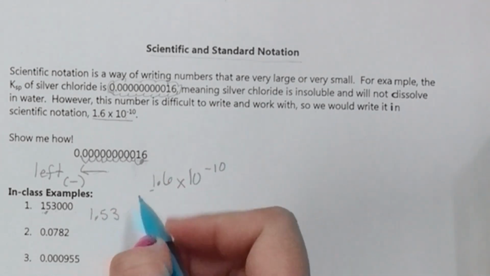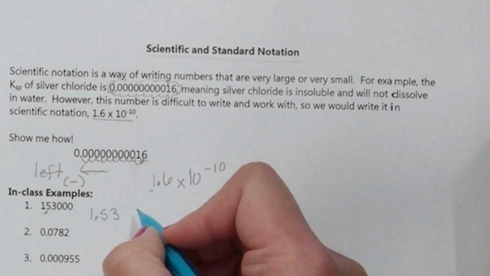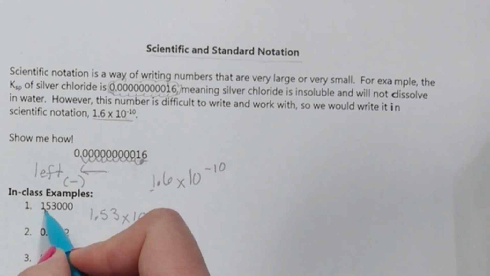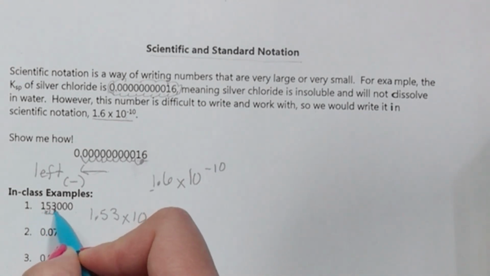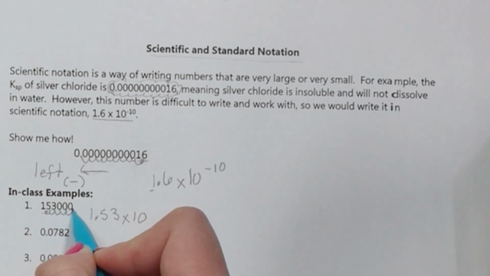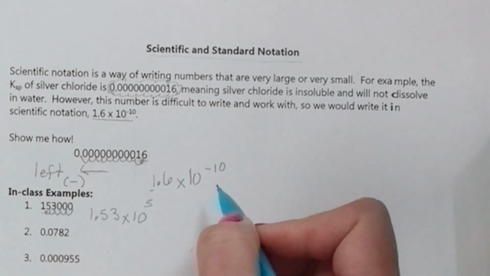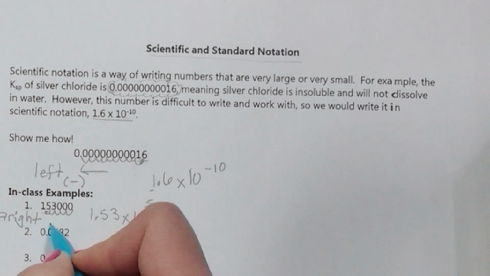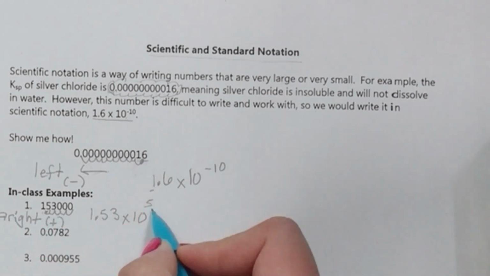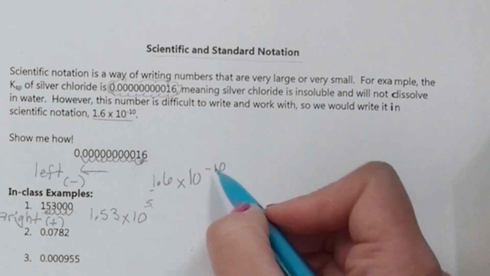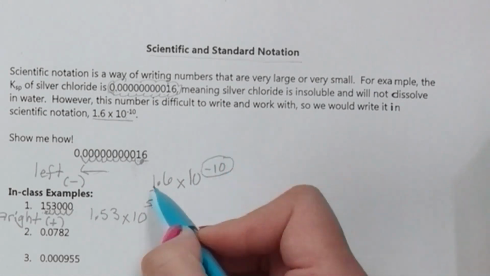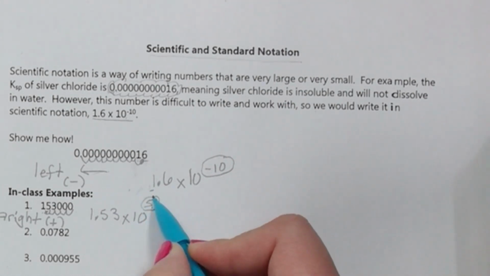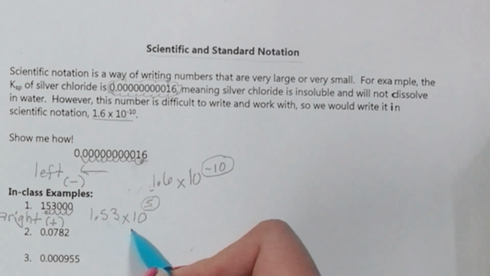Okay, so how am I going to get this into scientific notation? It will be times 10. Now the question becomes, what is my exponent? When I move the decimal place 1, 2, 3, 4, 5 times, in this case, I moved the decimal place to the right. And when I move the decimal place to the right, I am going to have a positive exponent. So when I see a negative exponent, that means the decimal place moves left. If I see a positive exponent, my decimal place moves right.